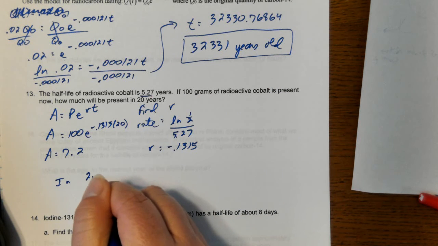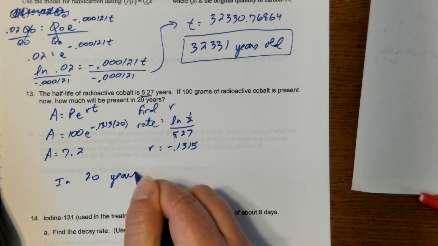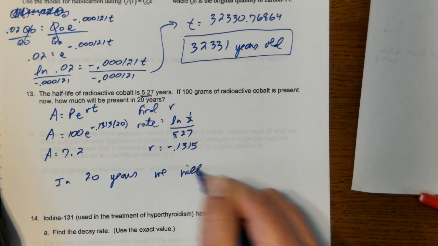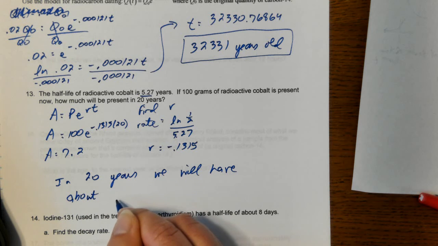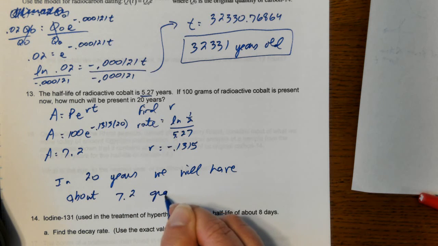So in 20 years, we will have about 7.2 grams.